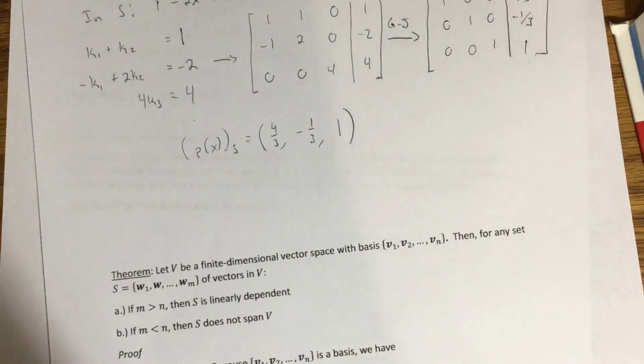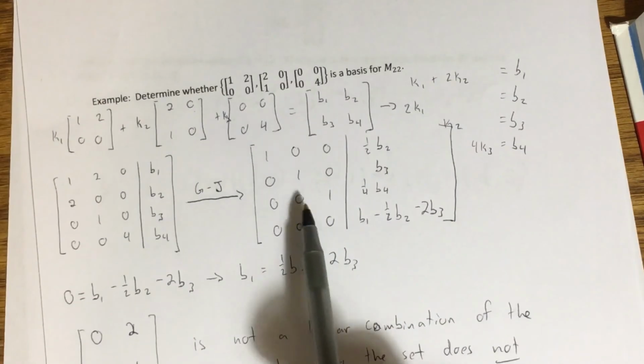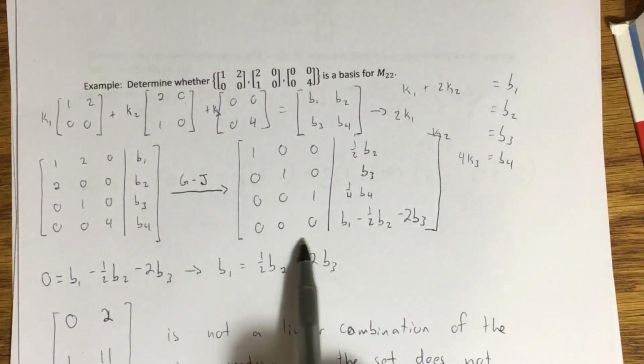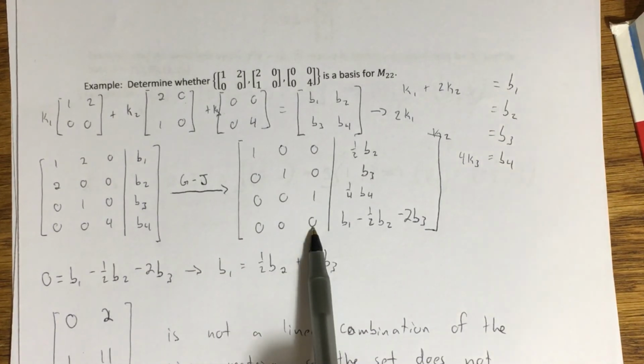But to reference something that we've seen in this section already, let's see, that would have been back, not here. Over here, remember when we solved this linear system in a previous video, we had more equations than unknowns in that case? That guarantees a row of zeros, right?